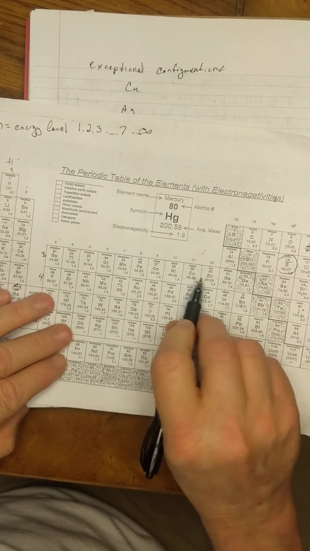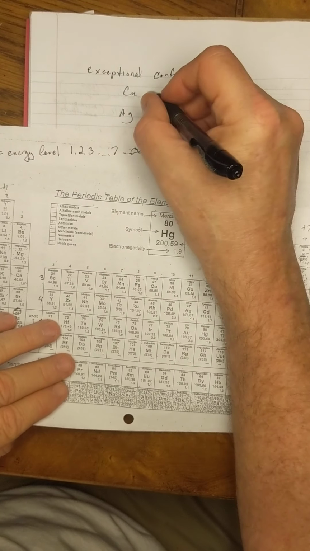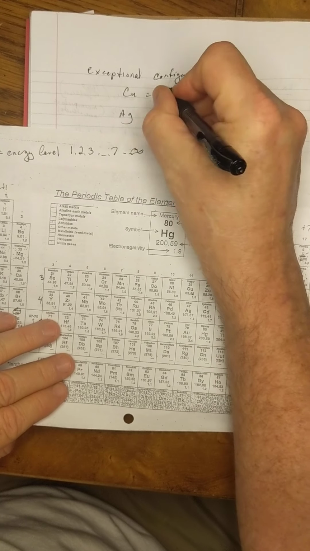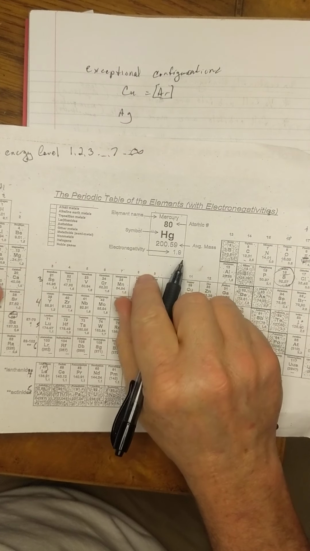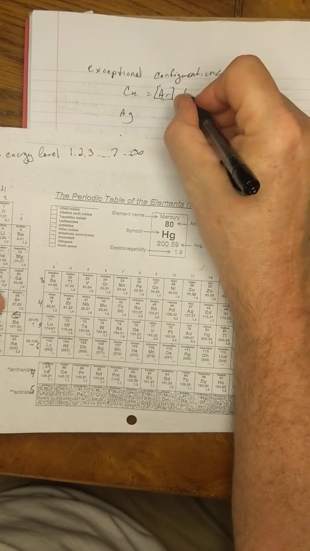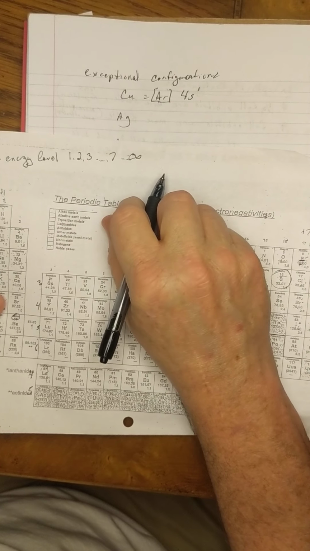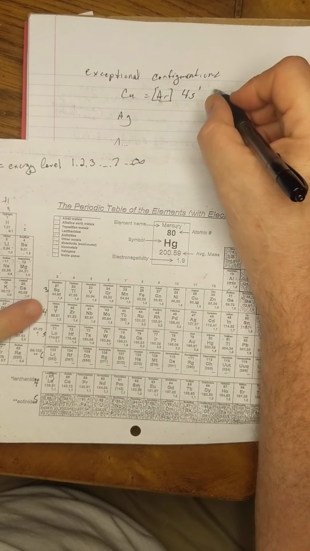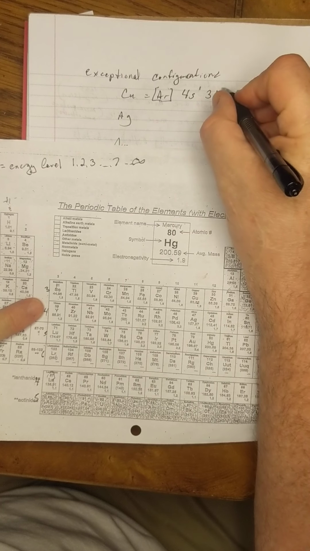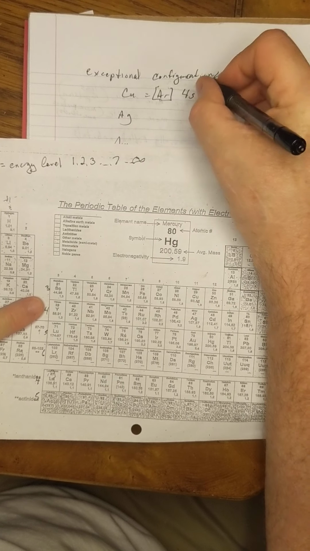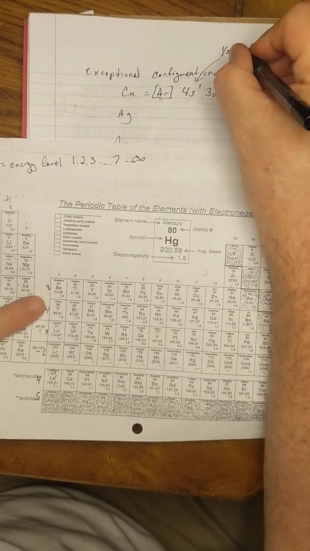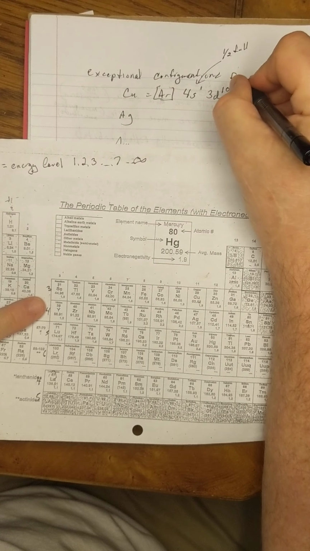Here's copper, argon. Same thing. You expect it to have a 4s2, but it has a 4s1. And then the D's are full, 3d10. So in this case, you got half full and full.